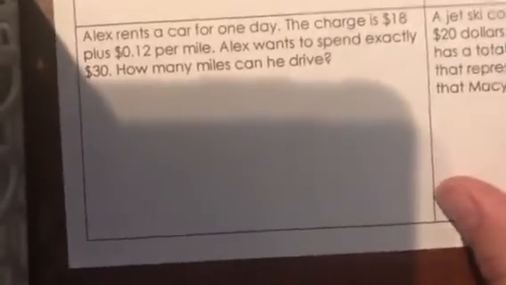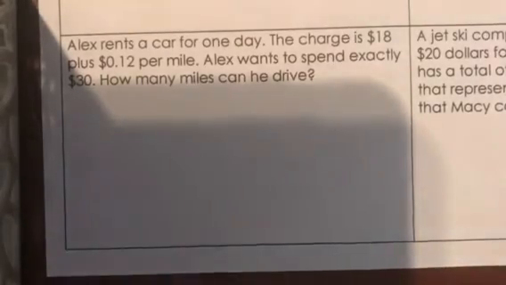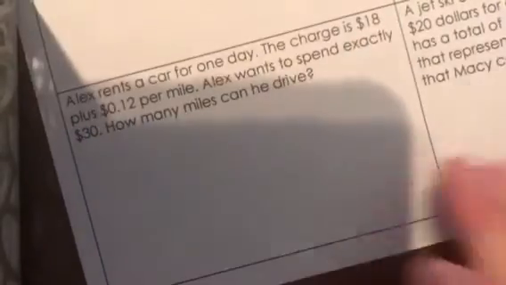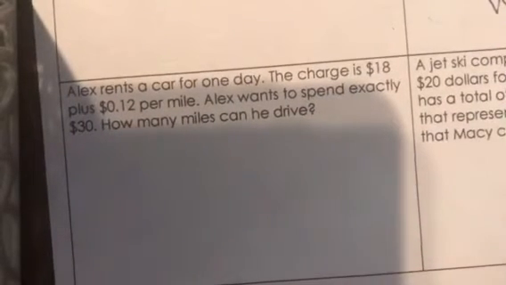Okay, if I look here at this problem about renting a car. So he rents a car for 1 day. The charge is $18 plus 12 cents per mile. If he wants to spend exactly $30, how many miles can he drive?